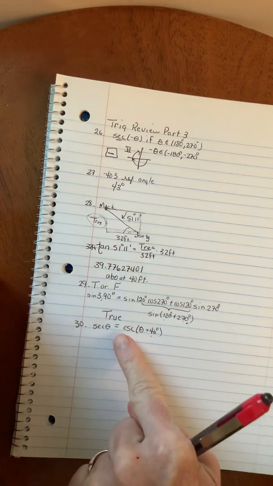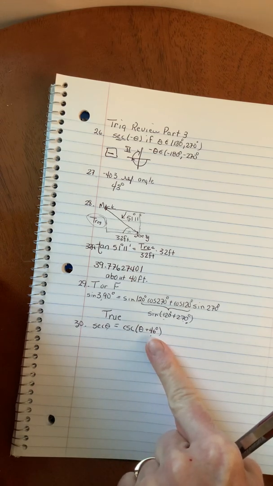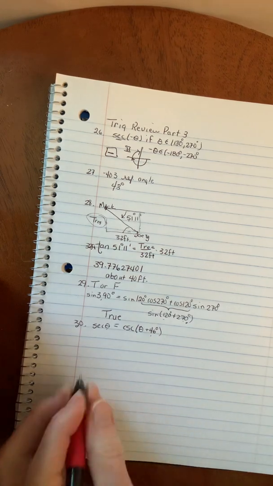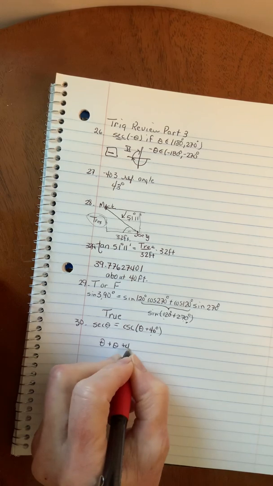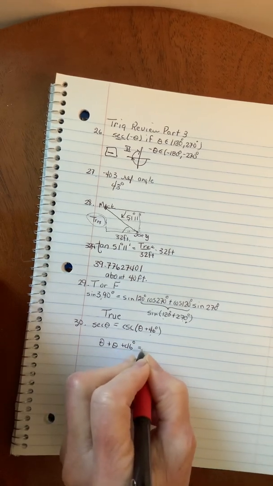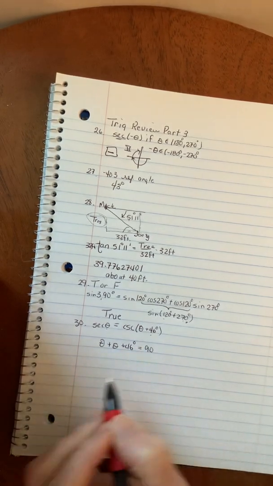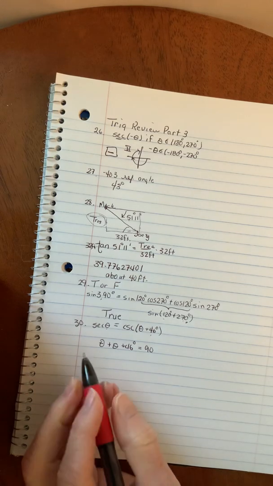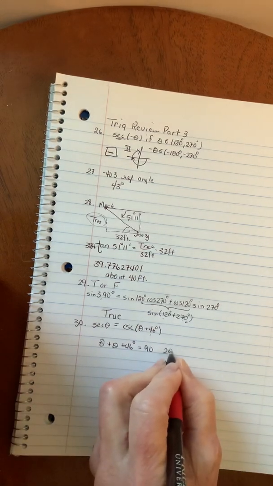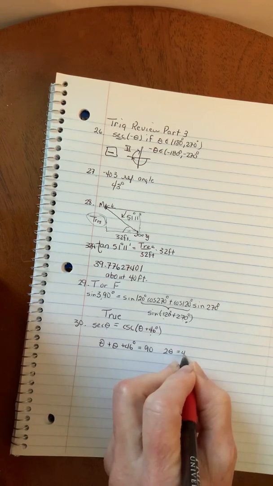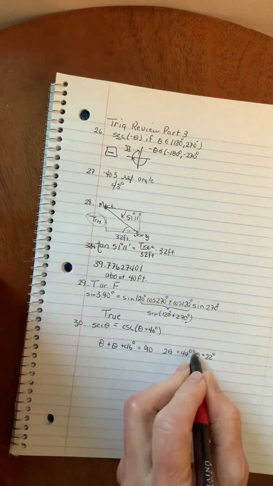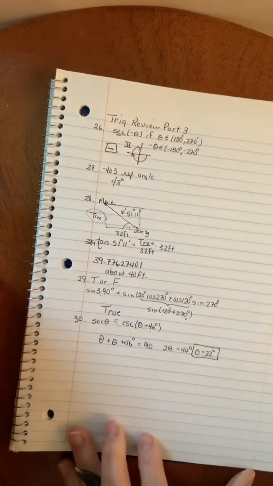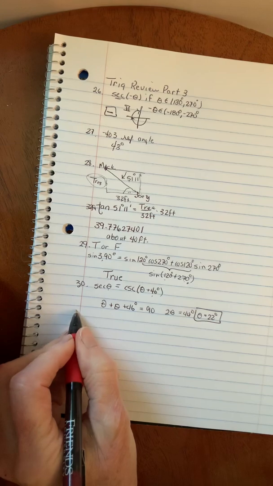So theta and theta plus 46 should add up to 90. We'll subtract 46 from 90, you get 44. So theta plus theta is 2 theta, is 44 degrees. So theta is 22 degrees. If you know how they're related, you can figure that out pretty fast.